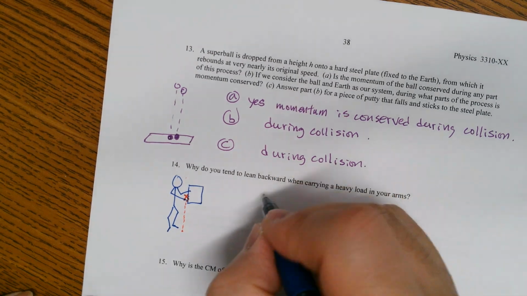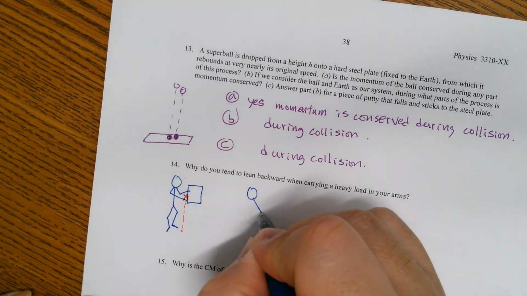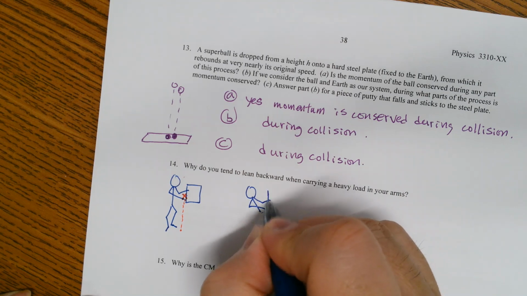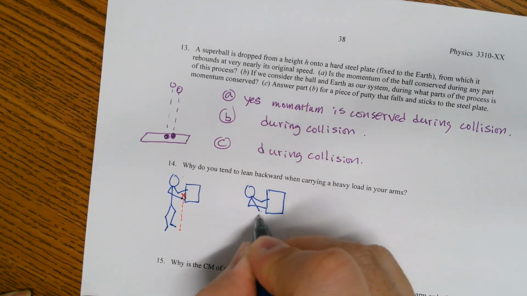However, if you lean backwards, now this is obviously exaggerated here, and you carry your heavy load, right?